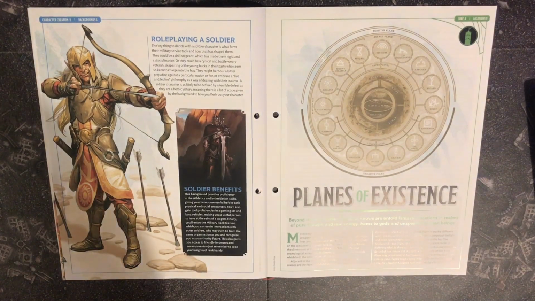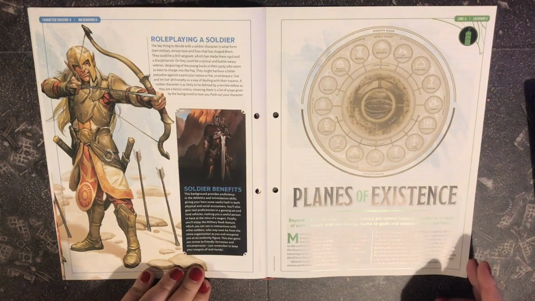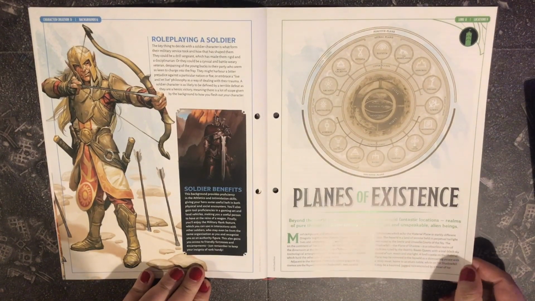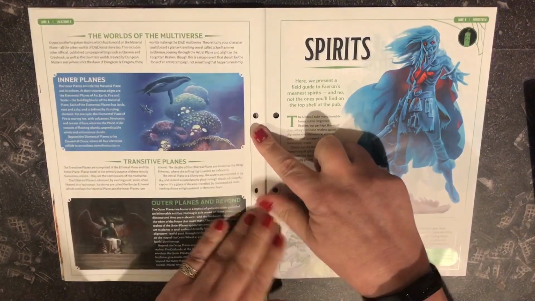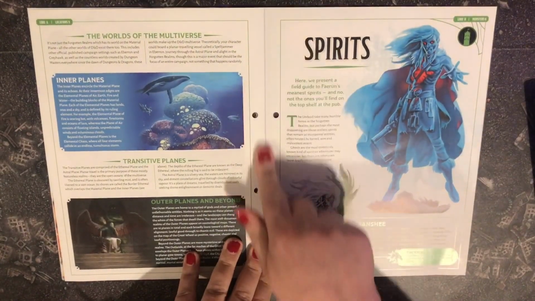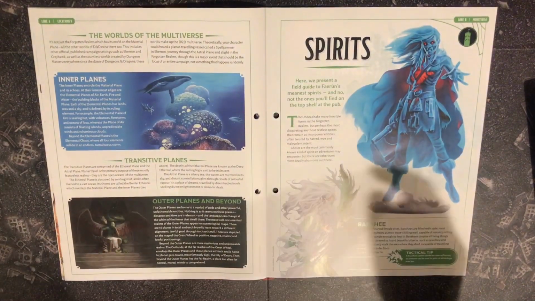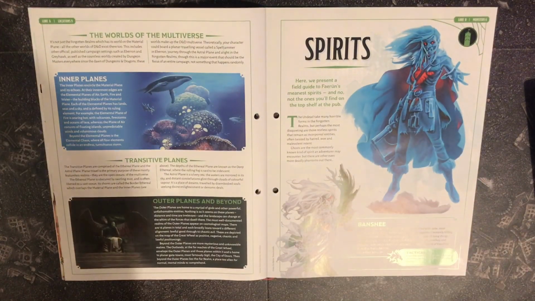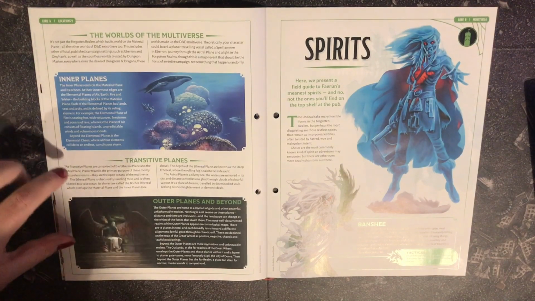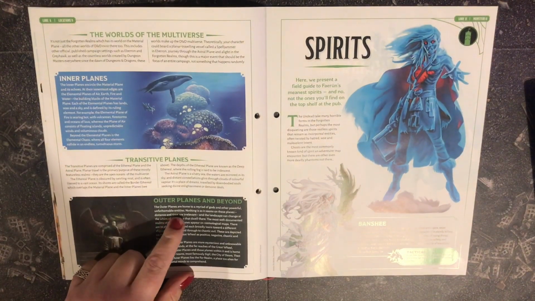Beyond the world your character knows are untold fantastic locations, realms of pure thought and raw energy, home to gods and unspeakable alien beings. See, I'm enjoying this because I'm finding more than I would perhaps have read by just going through the player handbook. The worlds of the multiverse, inner planes, transitive planes, and outer planes and beyond.